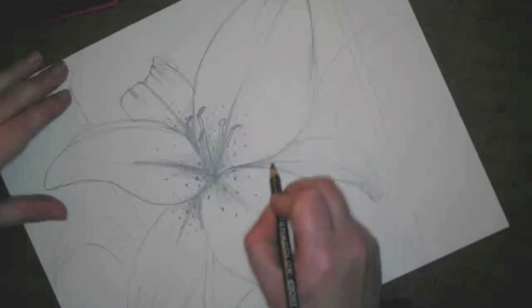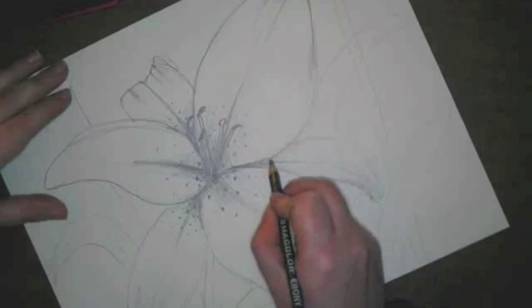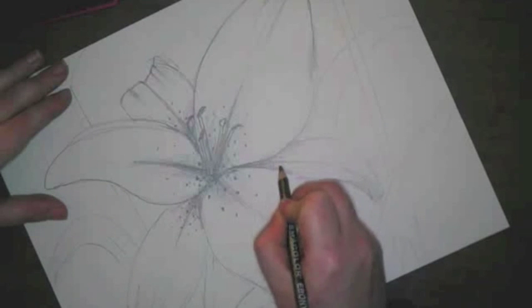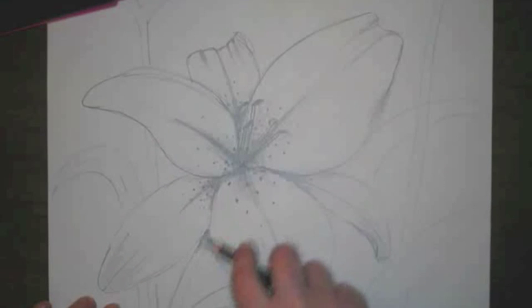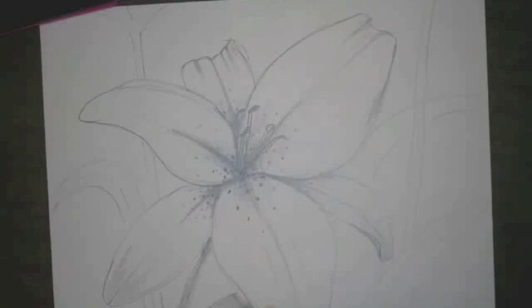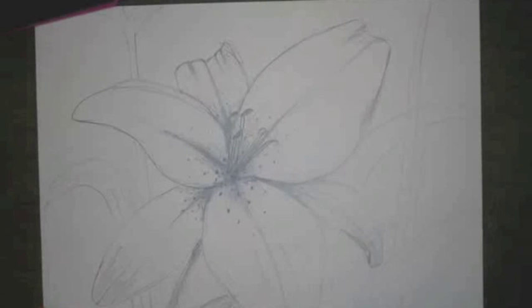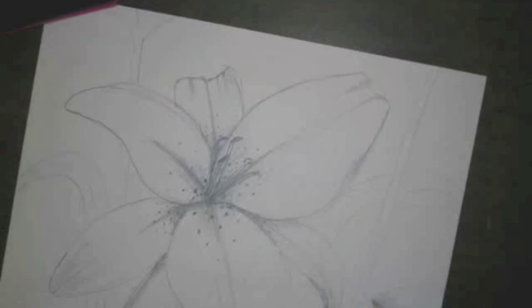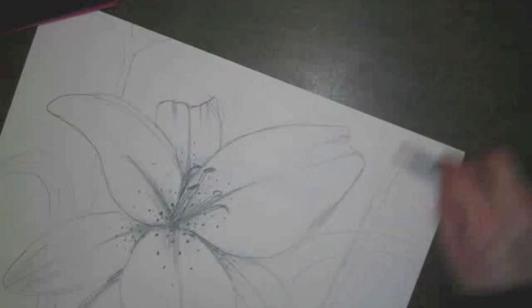So then once you have your spots added, I'm going to go through and add some shading and detail to my background because I know that my stems are going to be darker than this orange lily. So I'm just going to indicate some value here in the background. So I'm going to specifically shade my leaves that I drew in and my stems. But then I may also just add an overall value to my background.